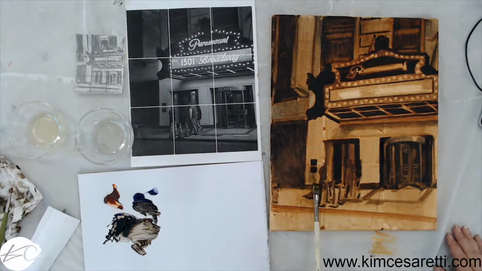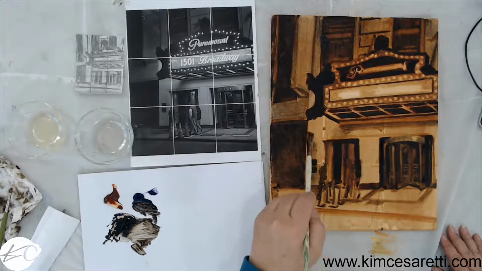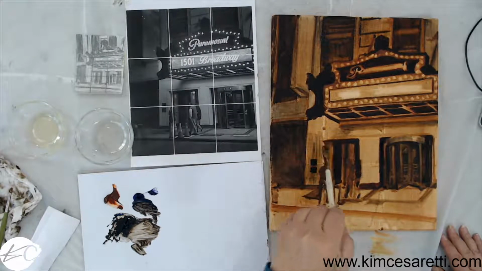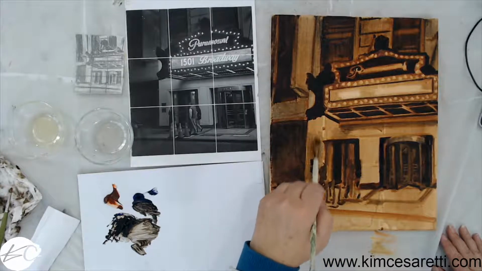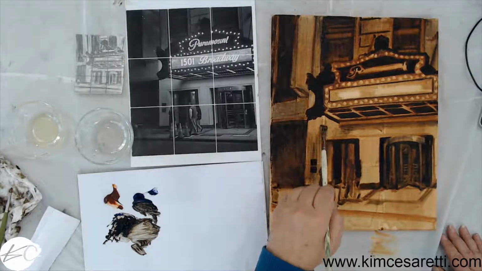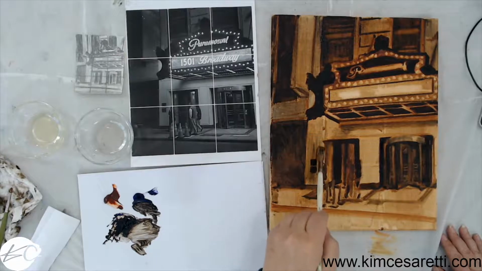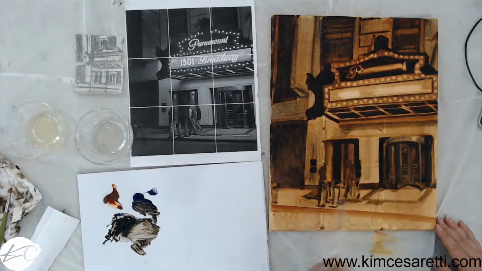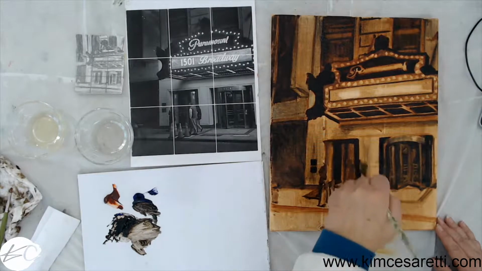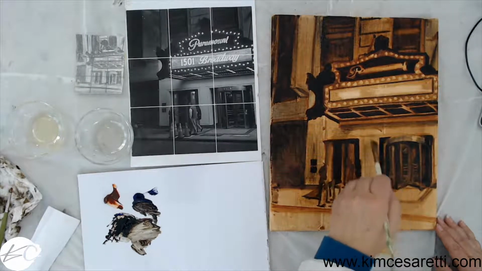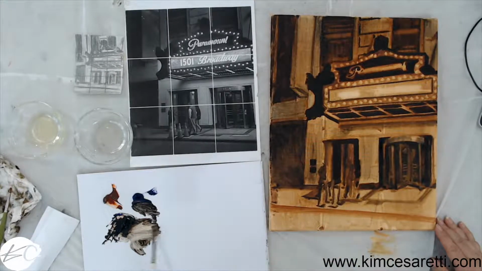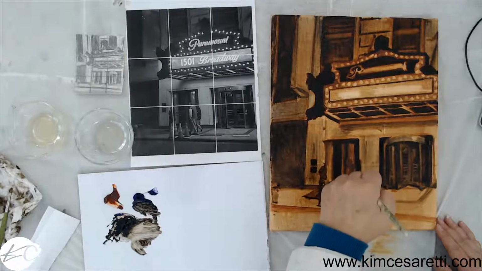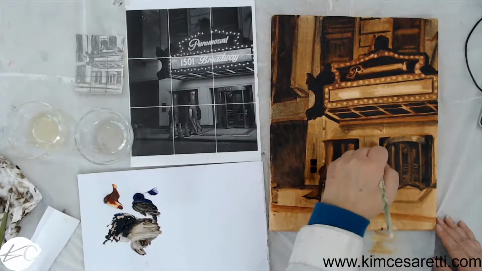There is some molding on the building that's a bit later, but I need that to recede some too. So I'm just making it slightly darker in value, but still keeping my paints transparent.